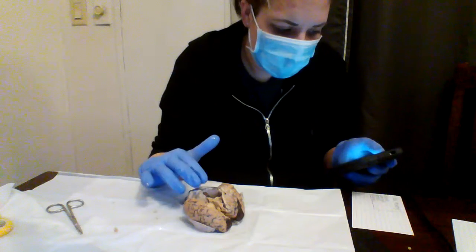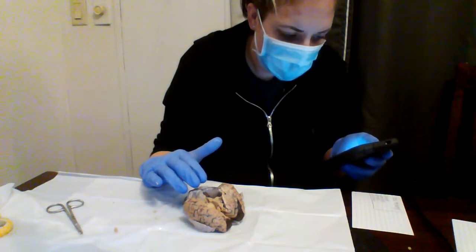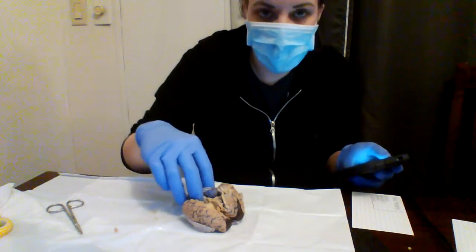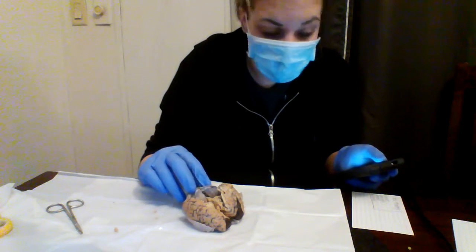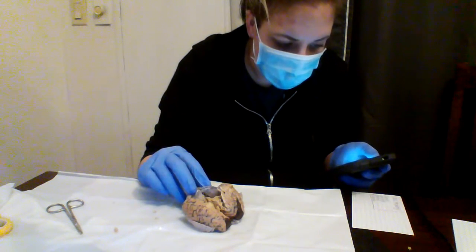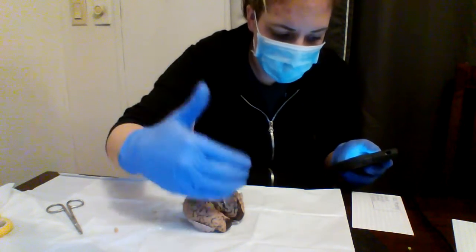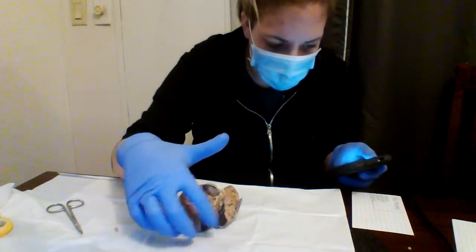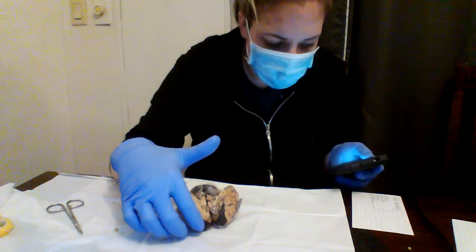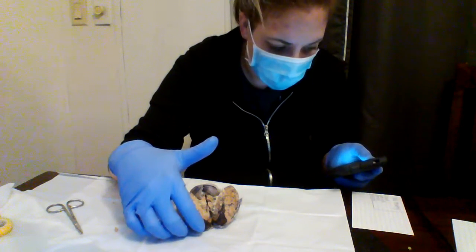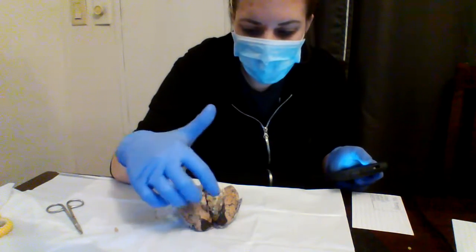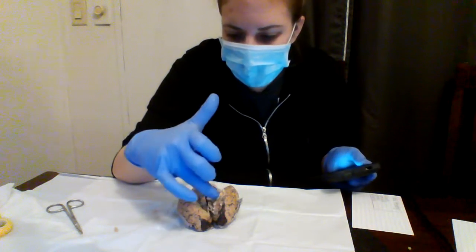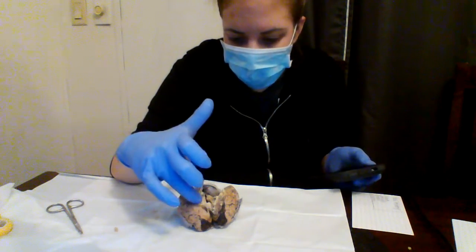So the pons and the medulla oblongata are located closer to the back where the spinal cord is. The pituitary gland, like I said, is in the front. The optic nerve is in the front. These up here they call the olfactory bulbs, which are right in front of your optic nerve. Technically the optic nerve is going to be right in the middle here.